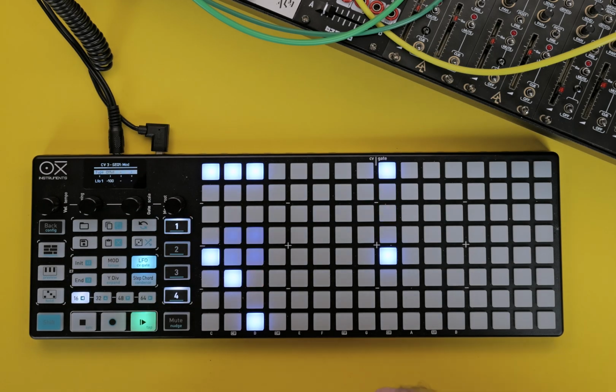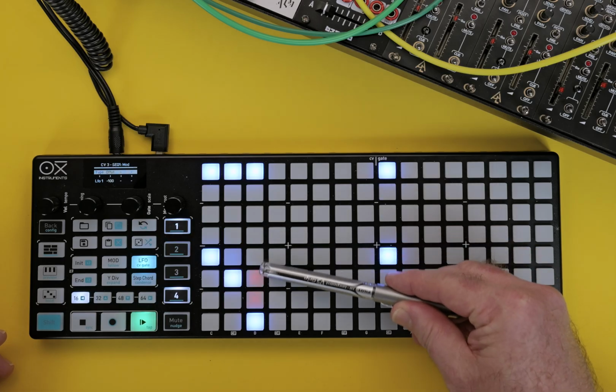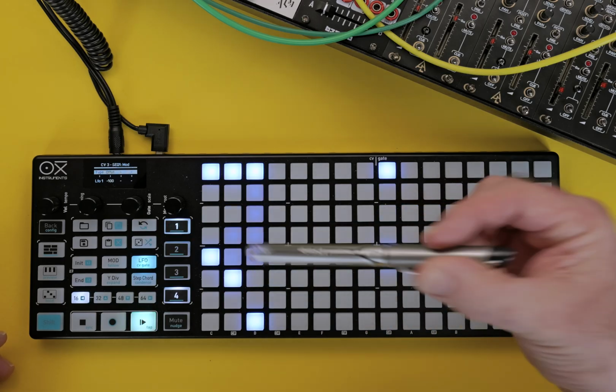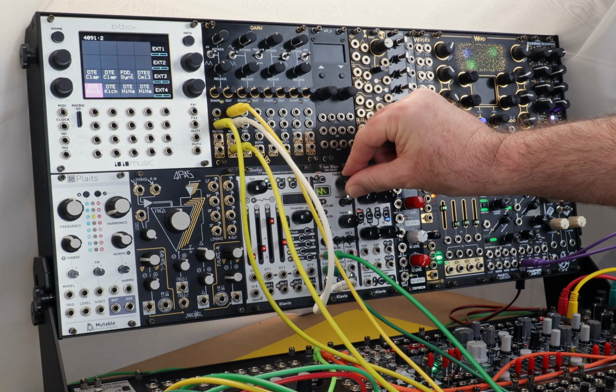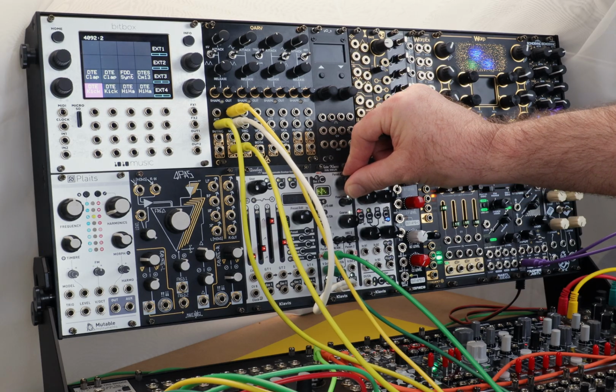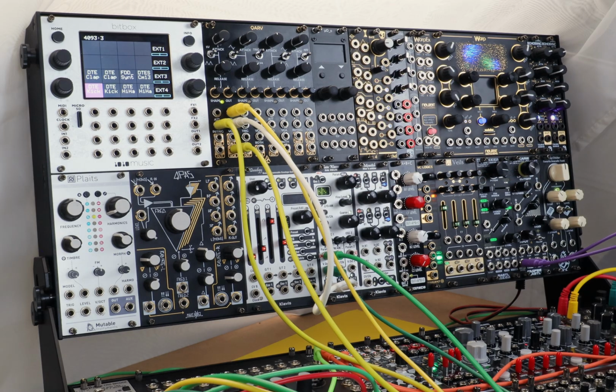And you see here, now we're going negative, and then we go positive. And now you hear a greater range of modulation over here. It's a supersaw that gives us a better idea of what we're doing.